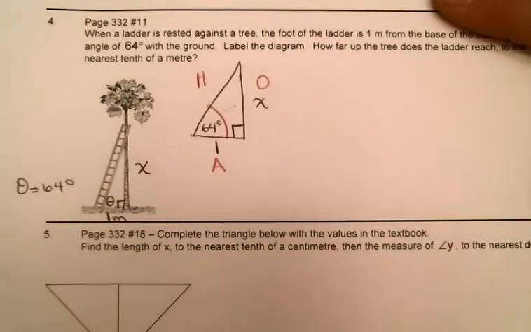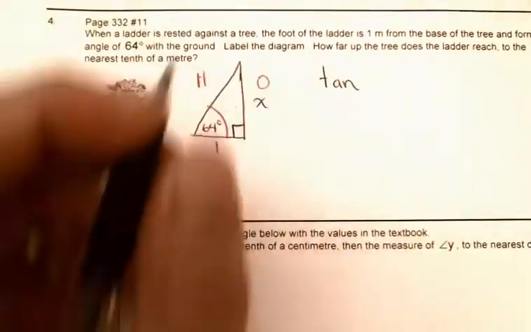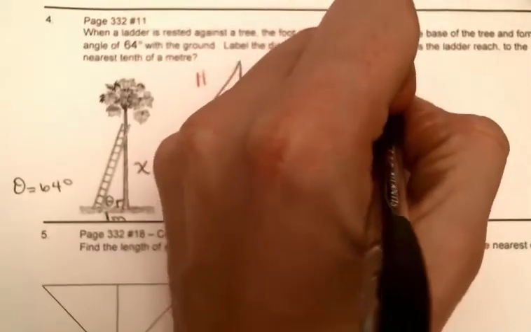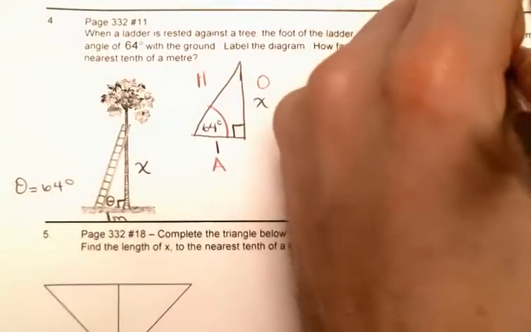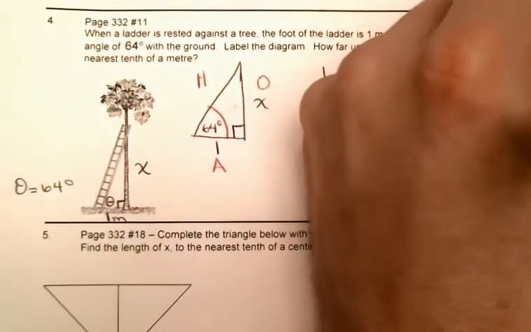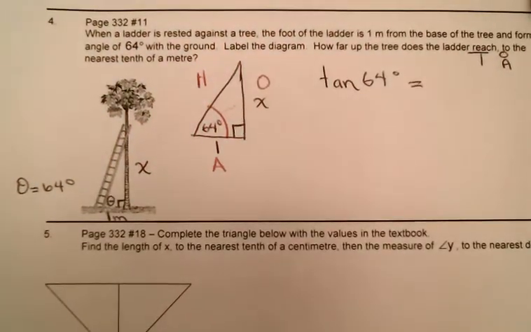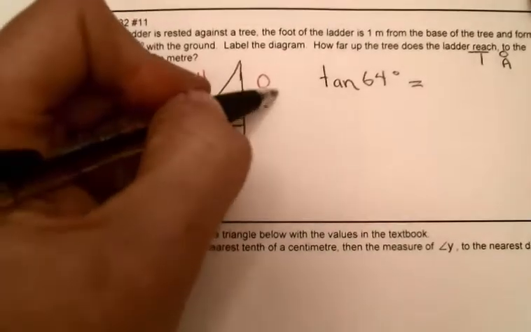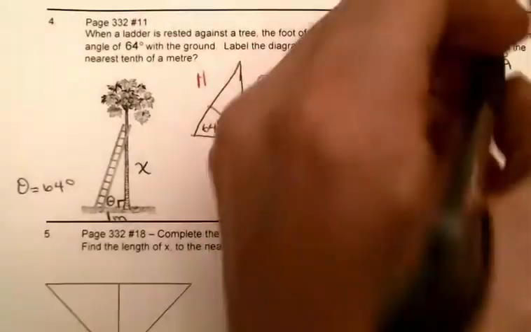We need the tan. So we're going to say tan of 64 degrees. And remember, tan is TOA, op over adjacent. So tan of 64 degrees is x divided by 1.